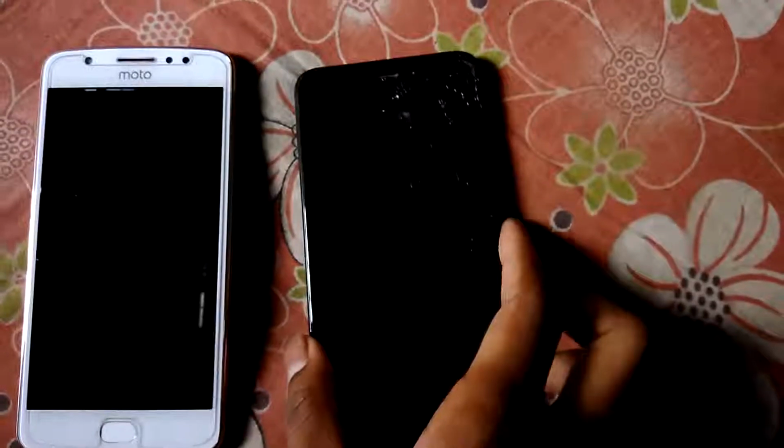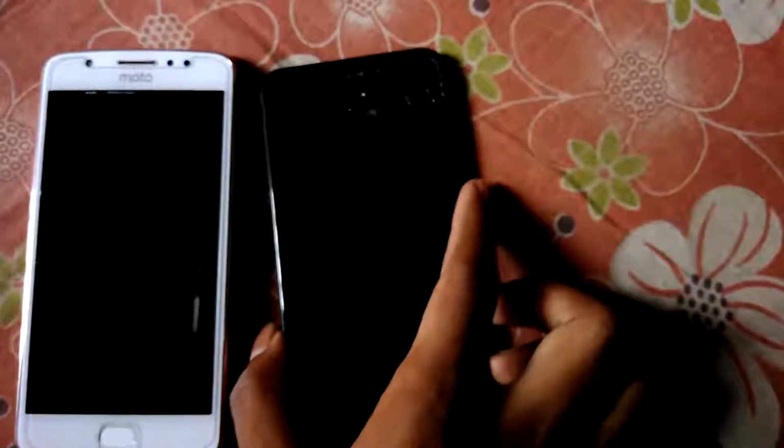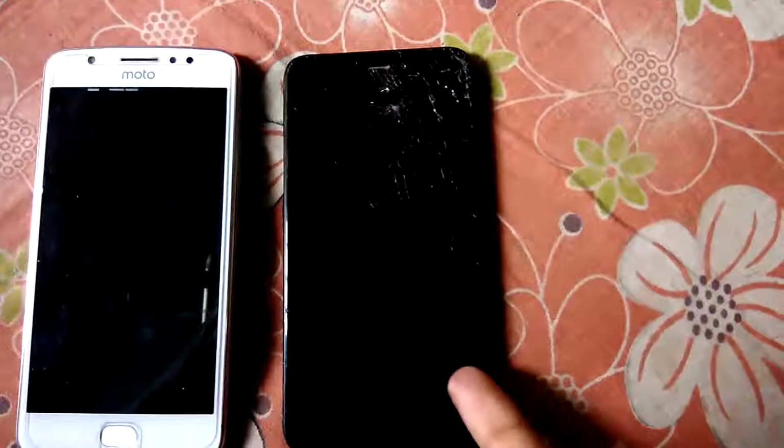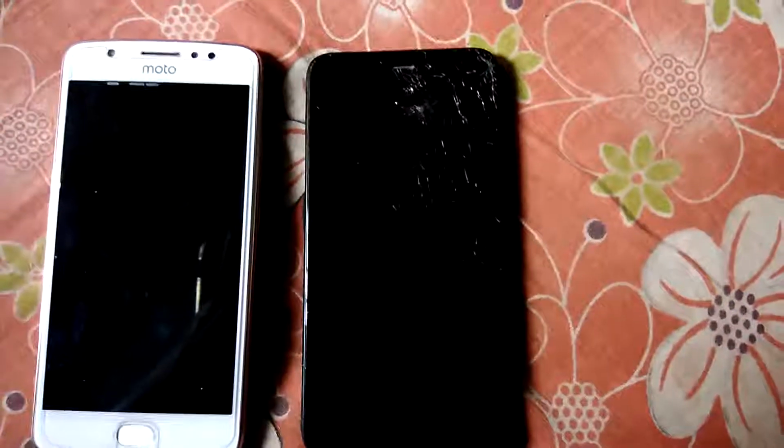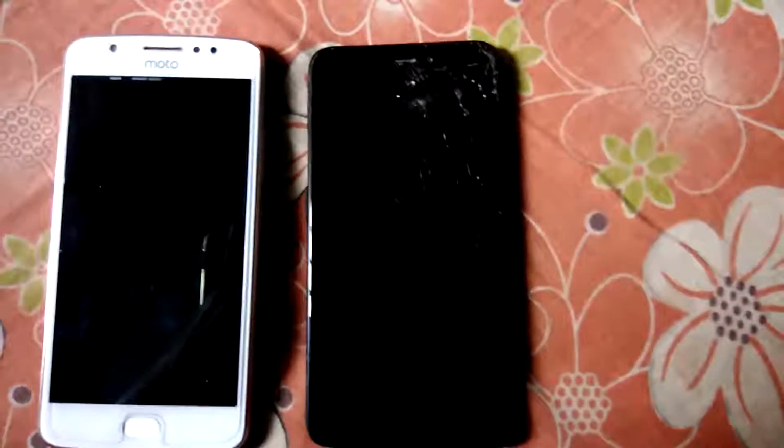First turn off your phone, or if you have a removable battery, take it out and reinsert it.